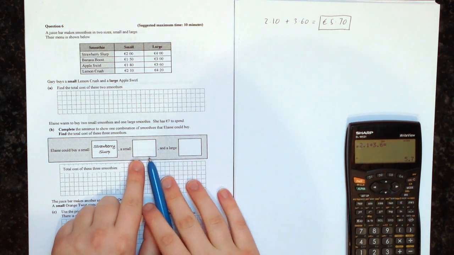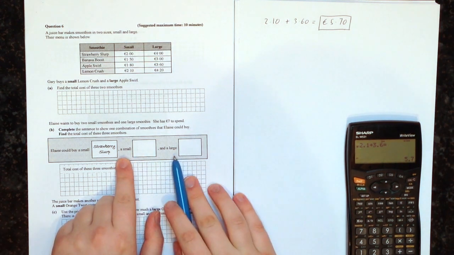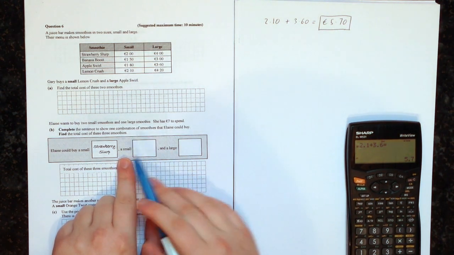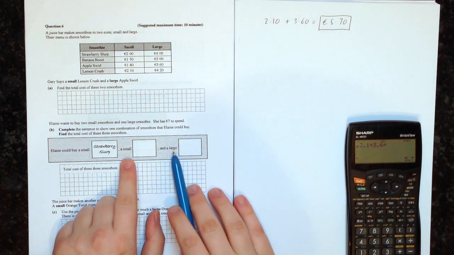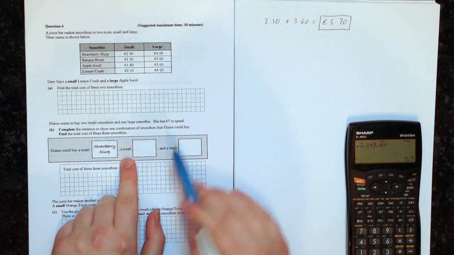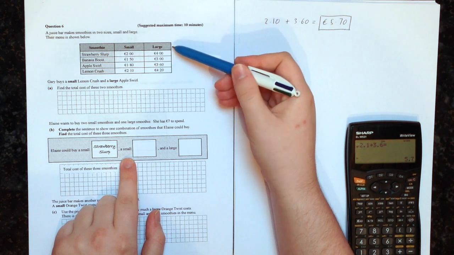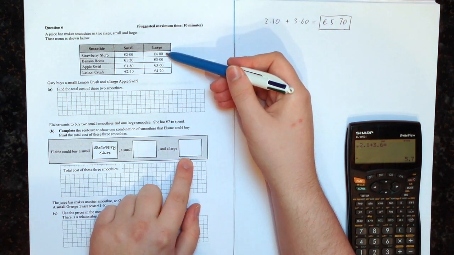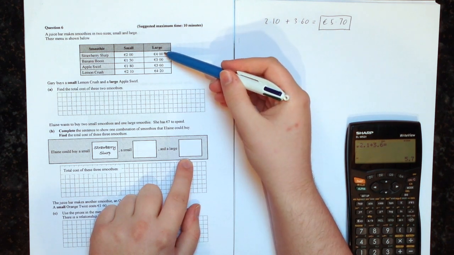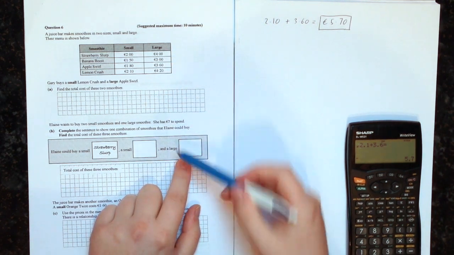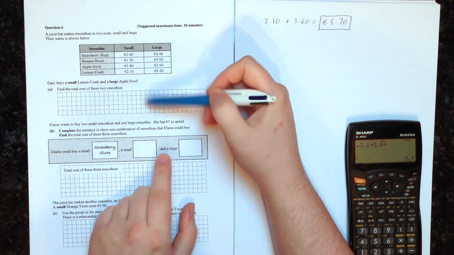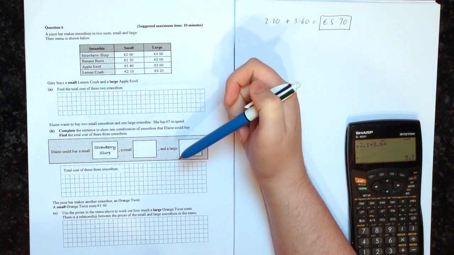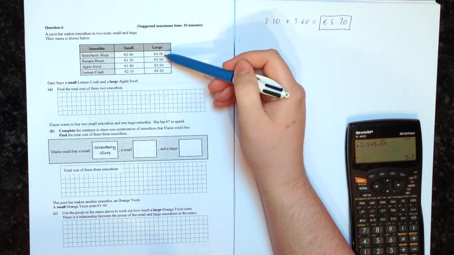We have a small smoothie and a large smoothie, and it has to be affordable with €7, from which we've taken €2, so €5. So for starters, we know that we can't pick a large strawberry slurp again because that would cost €4. And we've only got 5, so if we spend 4 on this drink, we'll only have 1 left to spend on this drink. But each of these cost more than 1, so it can't be a large strawberry slurp.